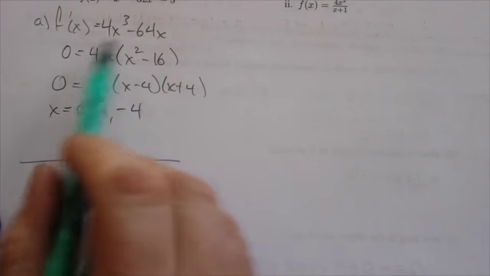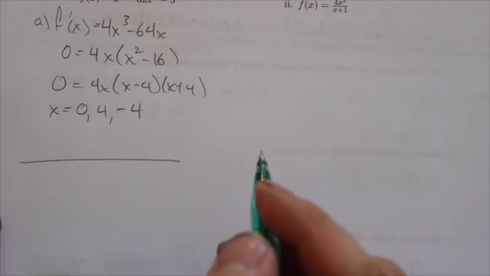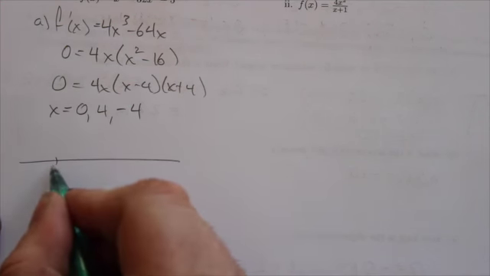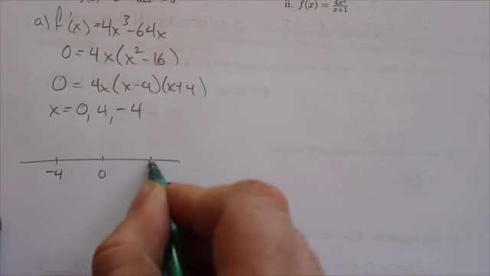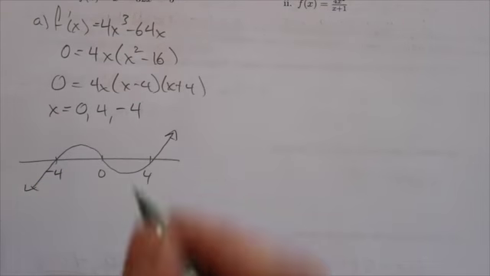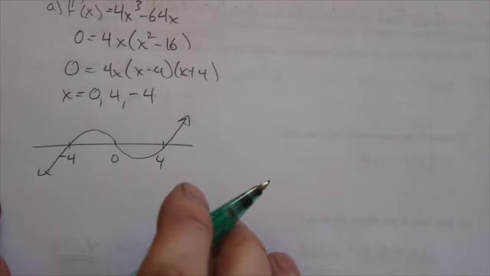Now, I can see that my derivative is a cubic. More specifically, it's a positive cubic with these roots, meaning that it's going to go through negative 4, 0, and 4, and it's going to look something like that. So what does this mean for me?